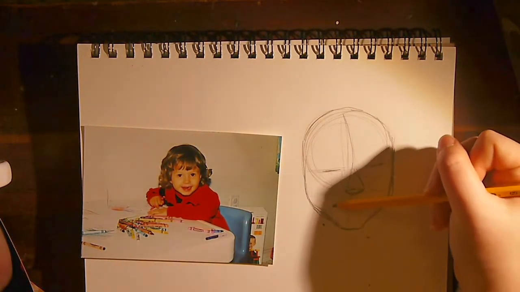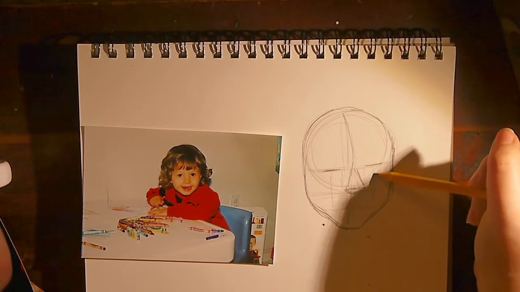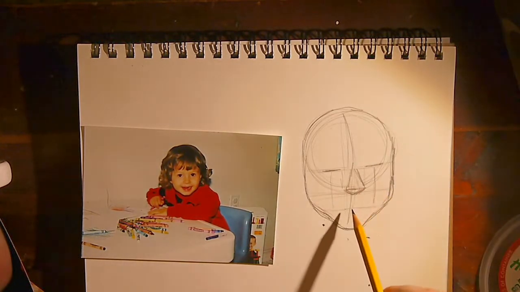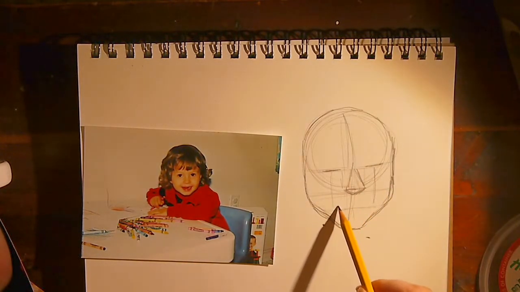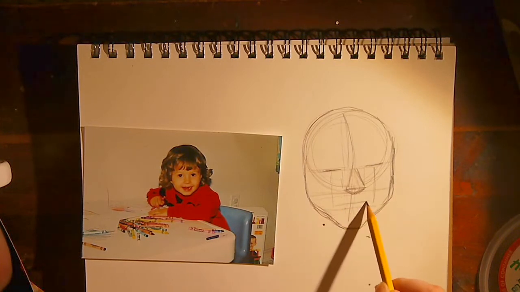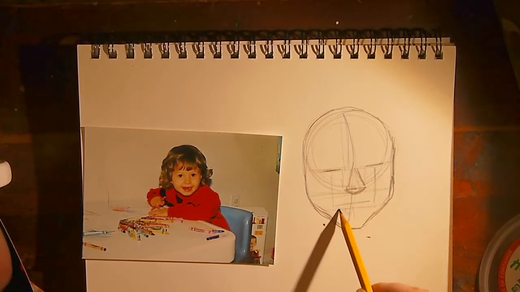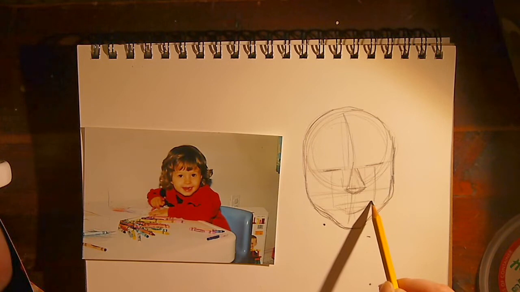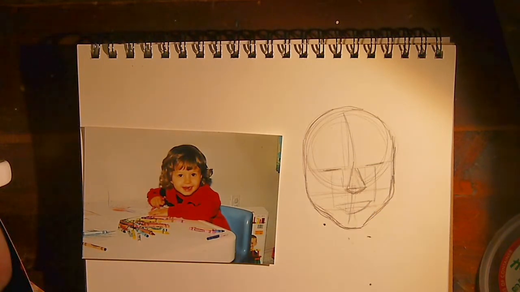Now remember, your lips end in the middle of your eyes, so I'm just drawing those lines so I can line it up. And then my mouth is open, so I'm just going to draw that basic shape of that mouth, which is a cartoon kind of look, just to get the placement right.